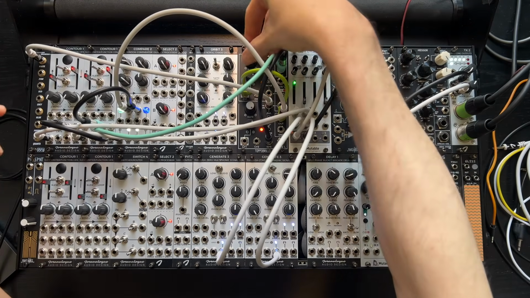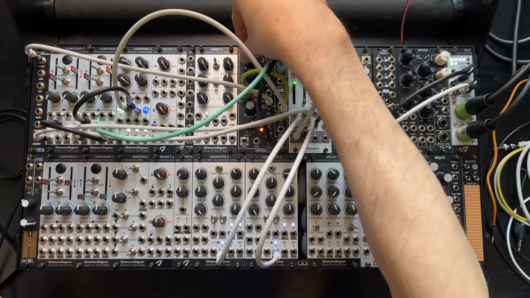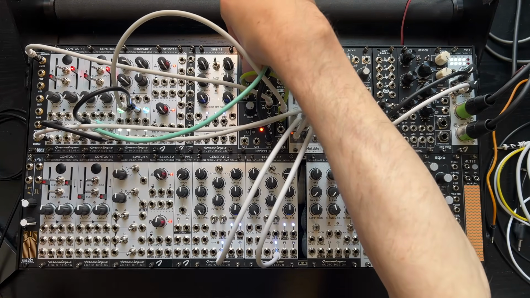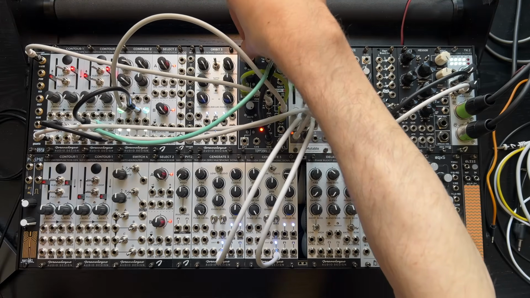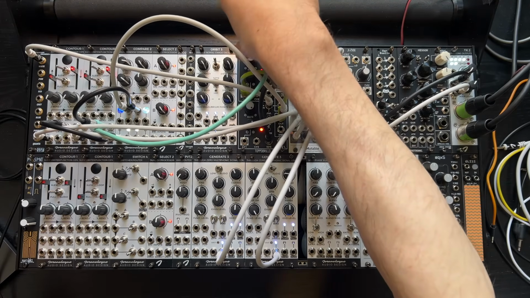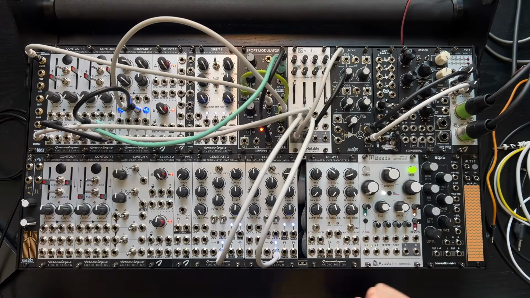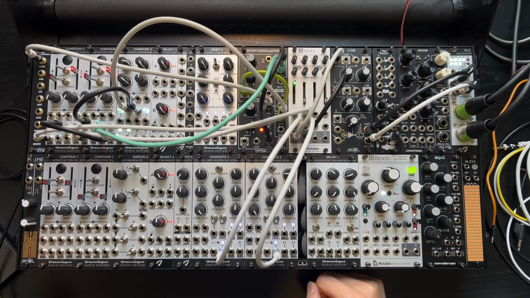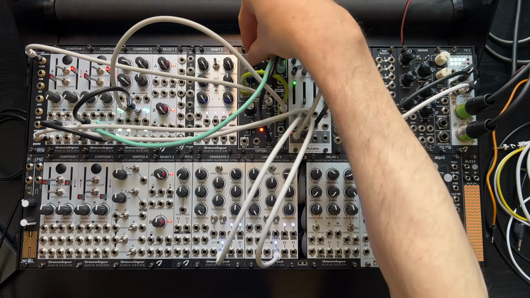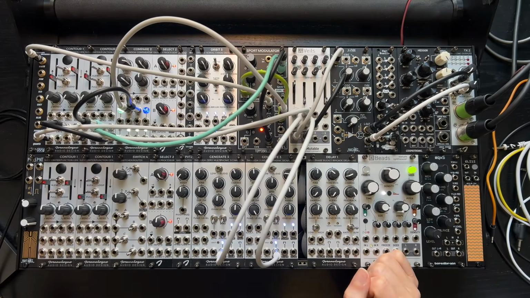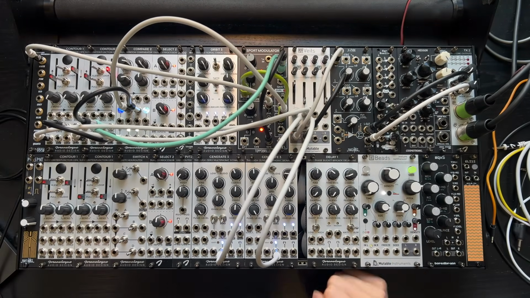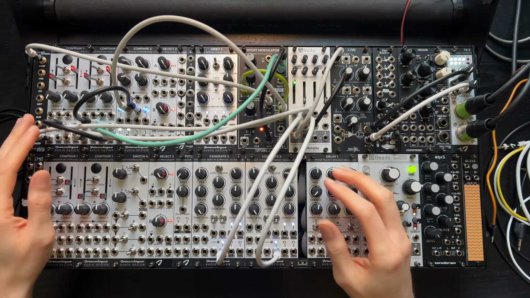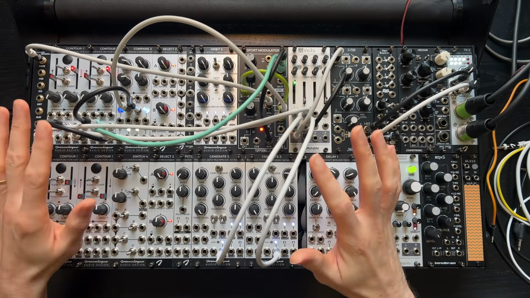So this is pretty similar to how a module like Wogglebug behaves on its gate output. So that's pretty much it for this patch.